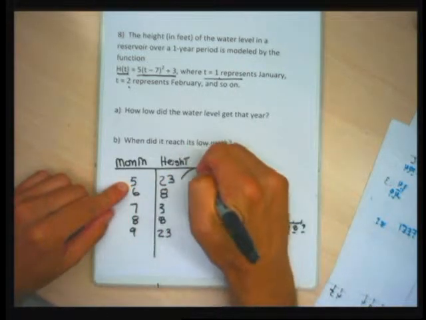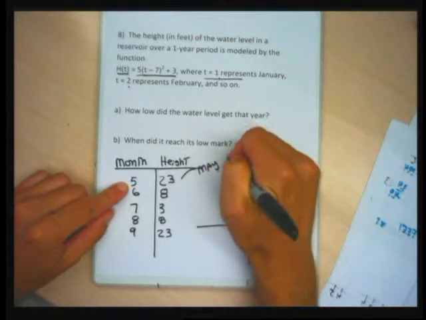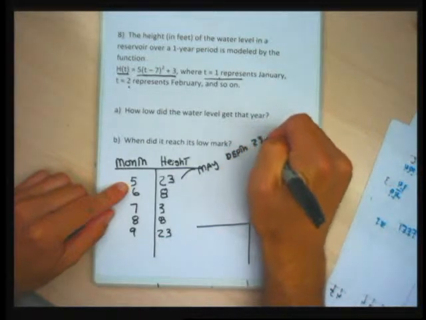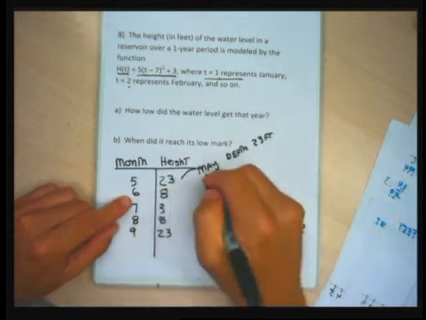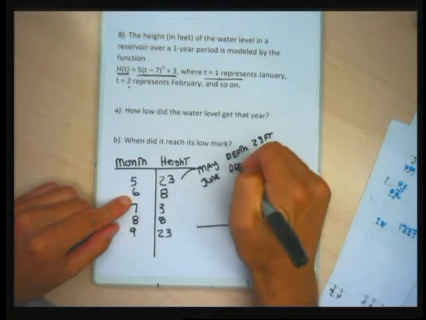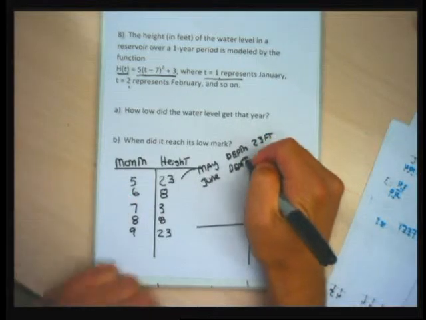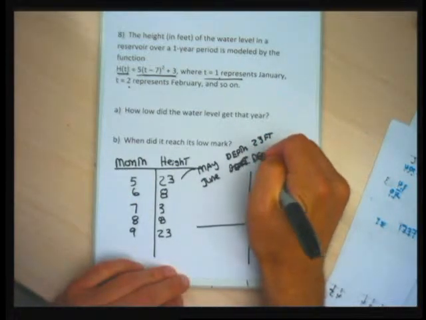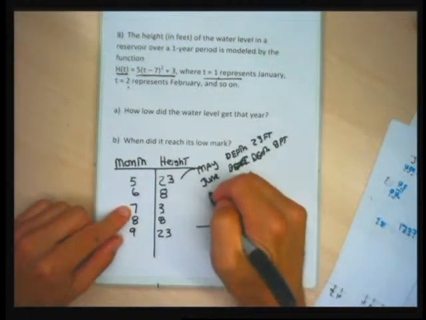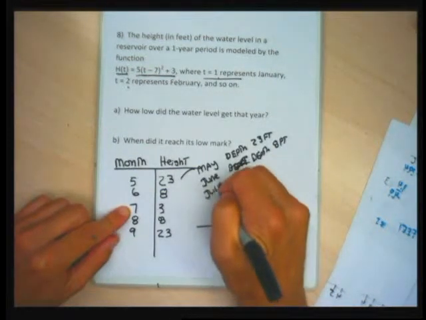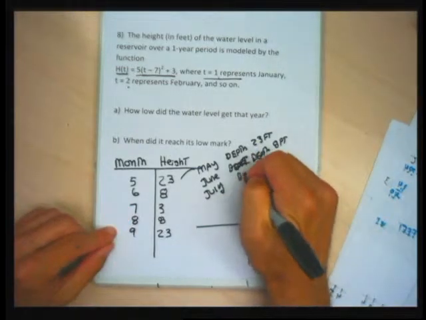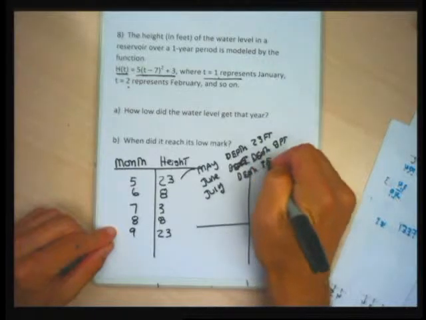So this would mean in May, the depth, or how much water is in the reservoir, is going to be 23 feet. This 6 would say in June, the depth of the reservoir is 8 feet. This next one, 7, is the 7th month of the year, which is July. So T equal to 7 stands for July, because that's the 7th month. And then it says the depth is 3 feet.